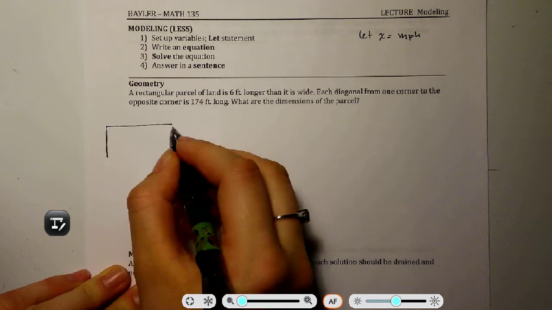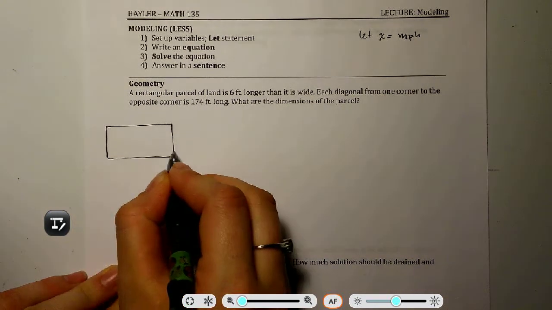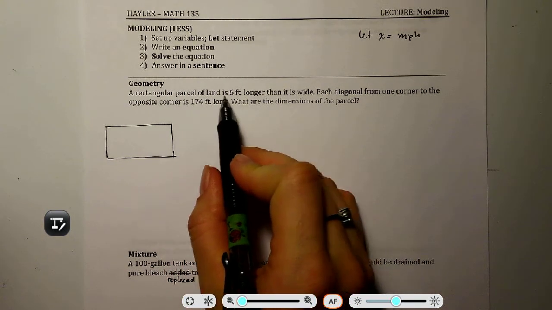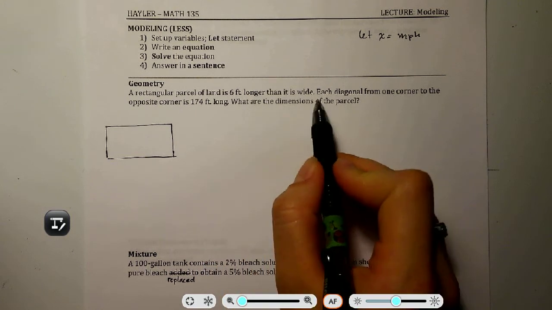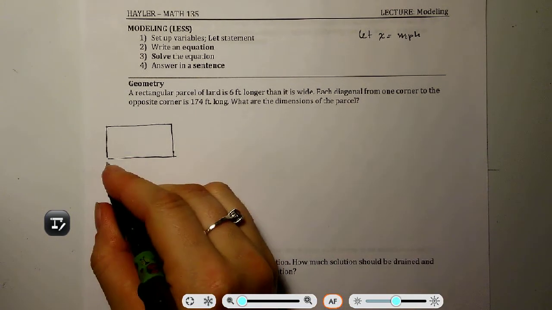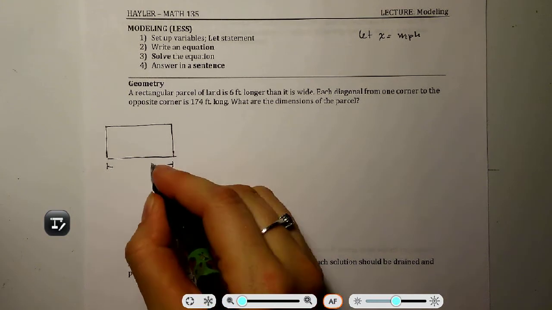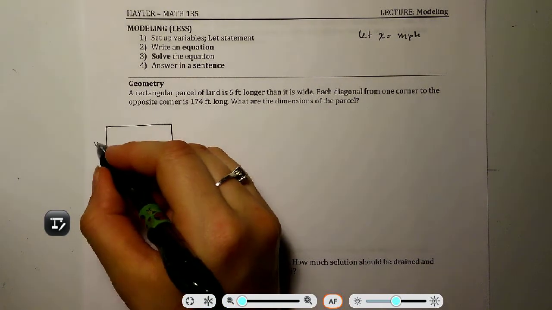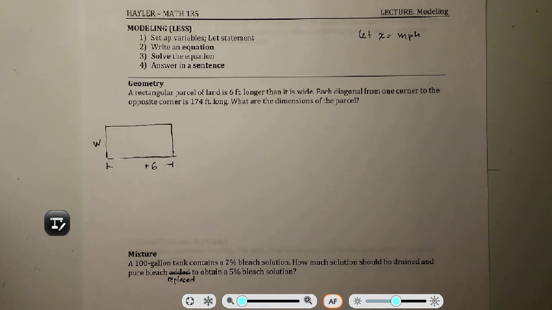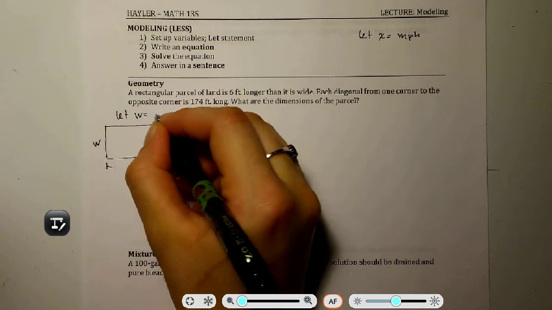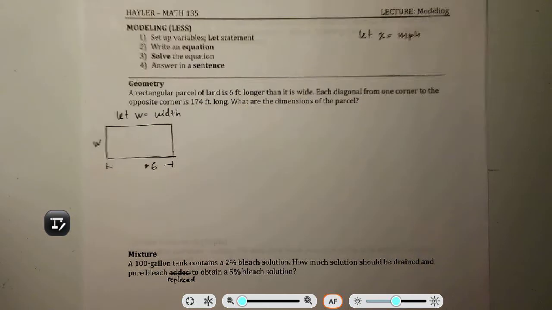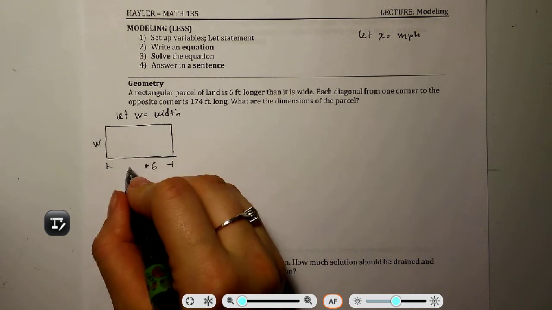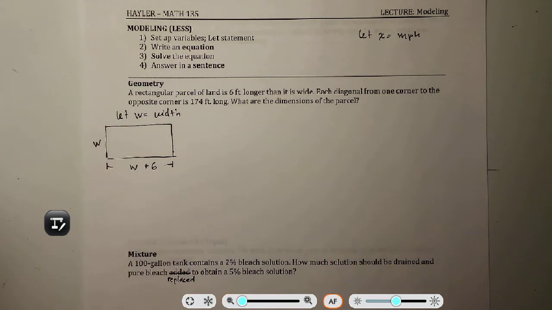We're looking at a rectangular parcel, right? What do we know about it? Well, let's see. It's 6 feet longer than it is wide. So this side, right here, is going to be 6 feet more than whatever that side is. So let's call this side W, since I don't know what it is. So that's my let statement. Let W be the width. That means that my length is going to be 6 more than W. Well, writing that out algebraically, that's just going to be W plus 6.